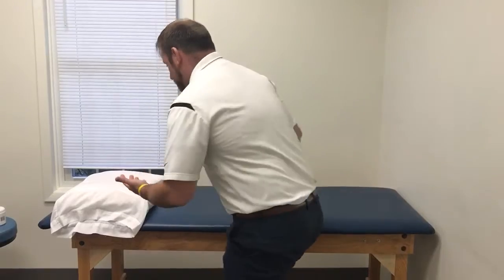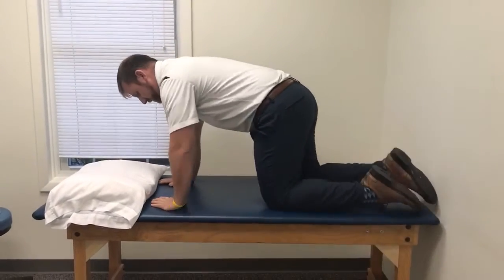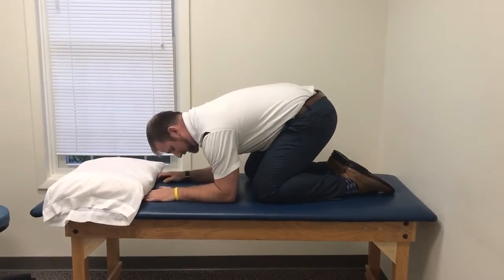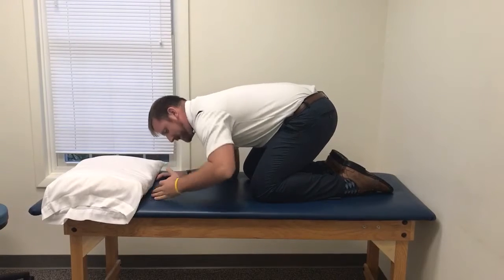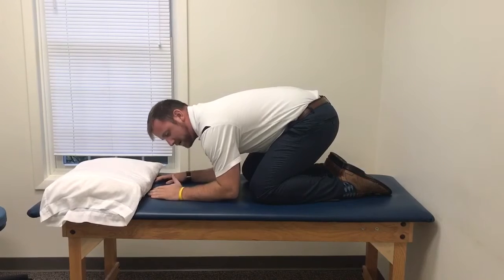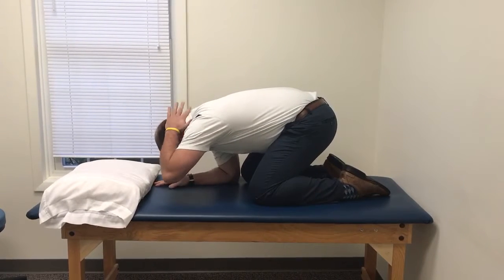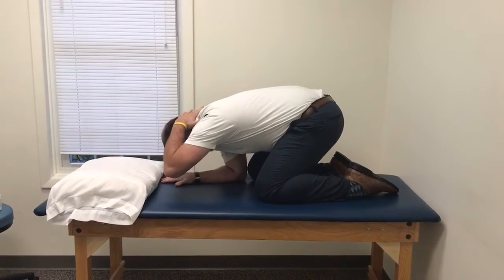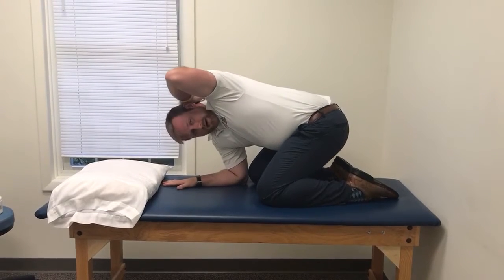So one of those techniques is we get patients into quadruped and we're going to drop your elbows down right to your knees. Now, this also gives us an assessment of what substitutions you may be doing in other areas of your body for compensation. And all we're going to do is put our hands on the back of our neck here. We're going to rotate our body upward.